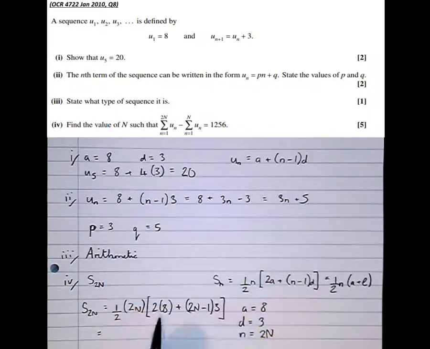And let's simplify this from the inside out. It's much easier to simplify from the inside out.